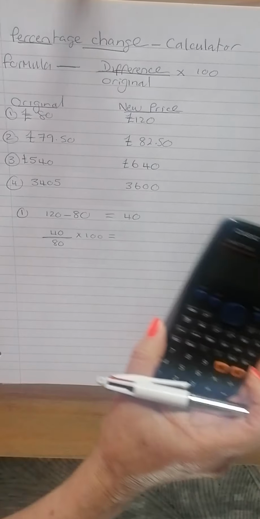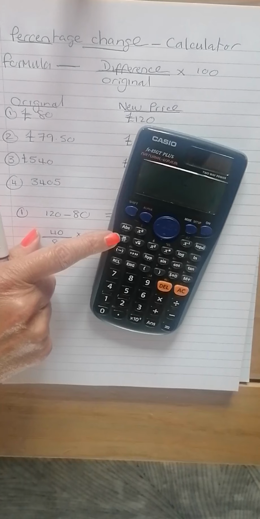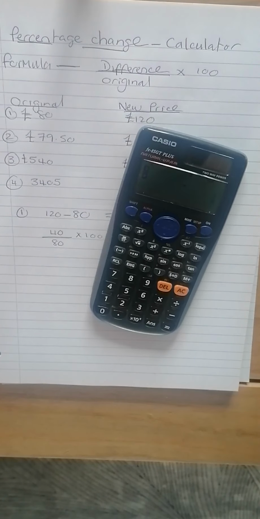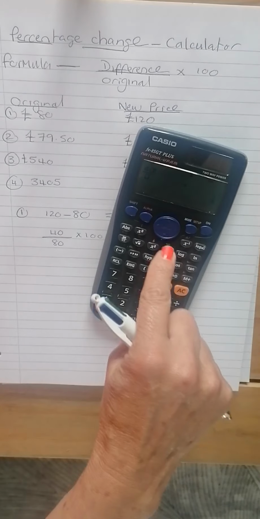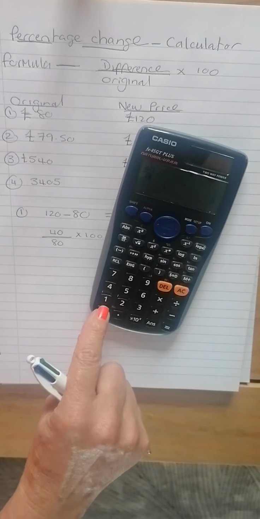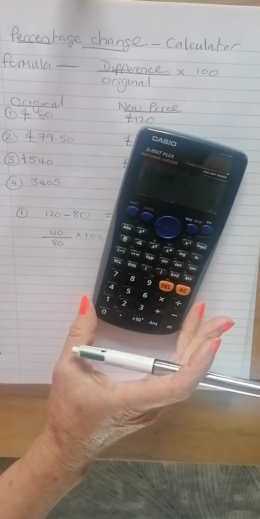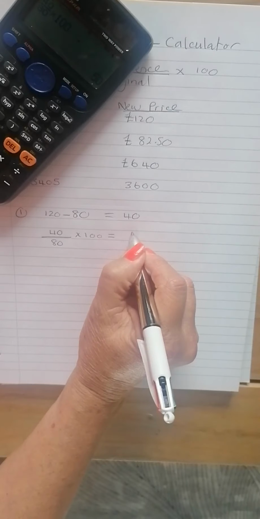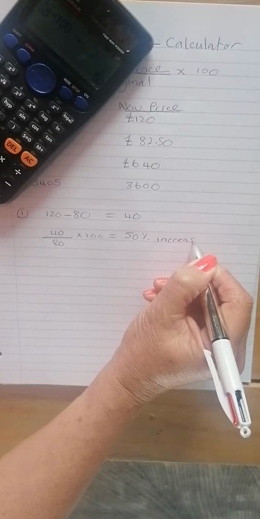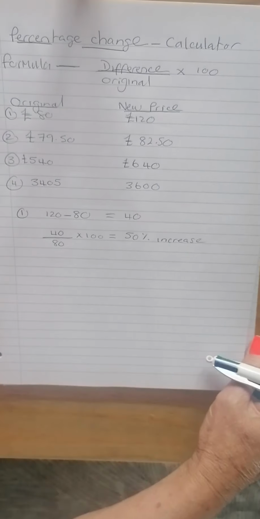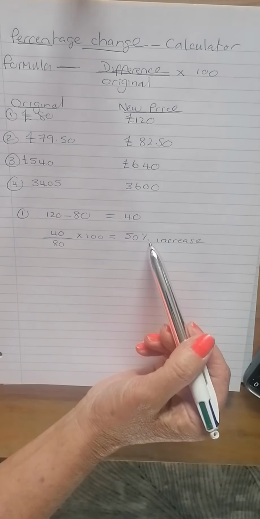So you can use your calculator, set it up just like it appears, and then you can't go wrong. So using this function button as your fraction button, 40. Using this blue button here like a joystick, press it down to go to the bottom, put your 80, and then across, multiplied by 100, and it's 50% increase. Now I know it's an increase because the original number was only 80 and it's gone up to 120. So it's a 50% increase.